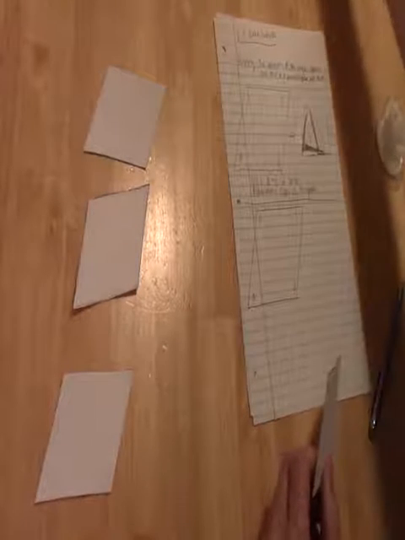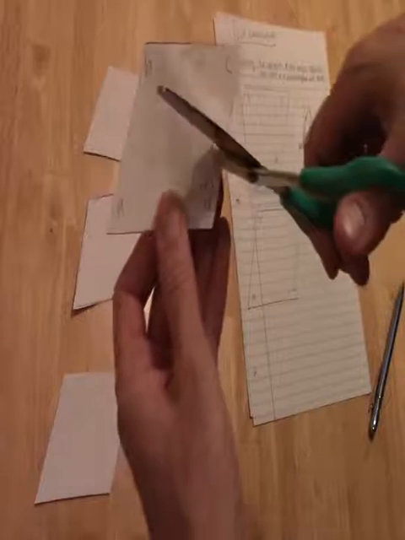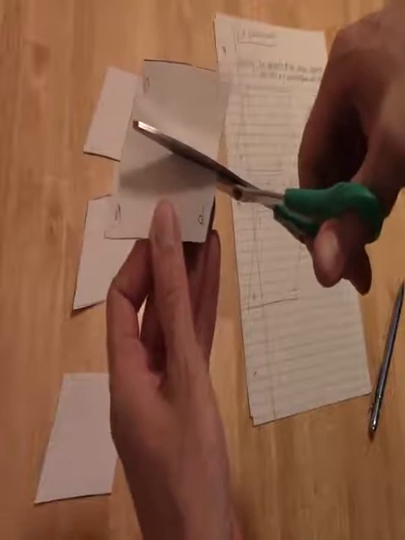We're going to cut horizontally. So you're going to cut it right in the middle this way, and it's okay if it's not exactly parallel.